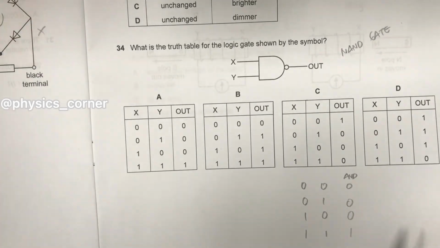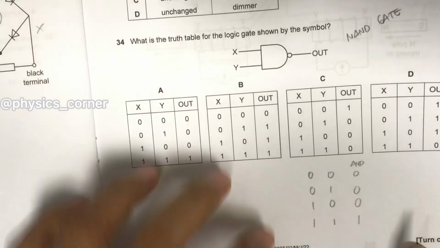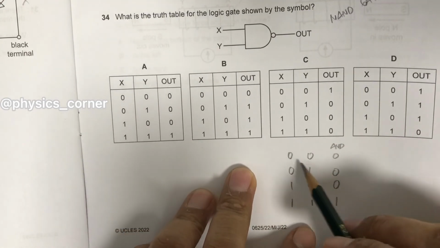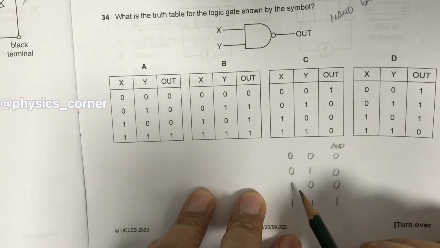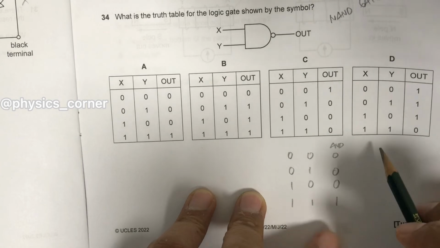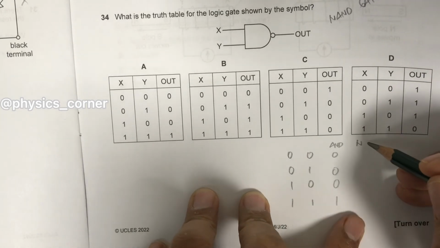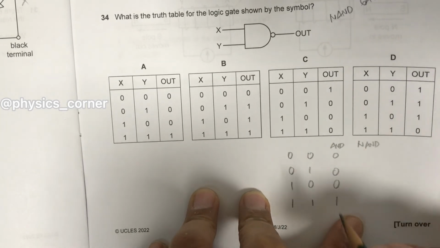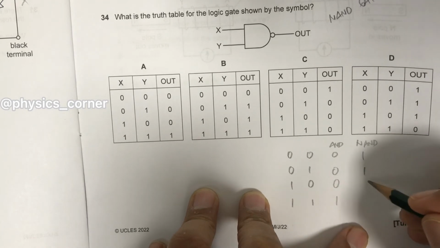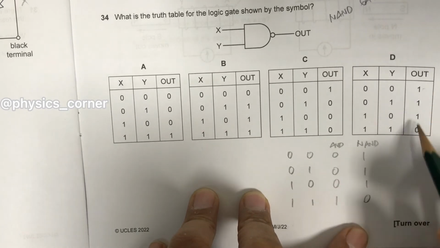I repeat again, when this is input X and Y, 0 0 becomes 0 because AND, yeah, 0 1 also 0, 1 0 also 0, 1 1 becomes 1, because AND is 1 when both of them are 1. And then NOT AND, yeah, this is the reverse of this one, so this is 1 1 1 0. So 1 1 1 0, D.